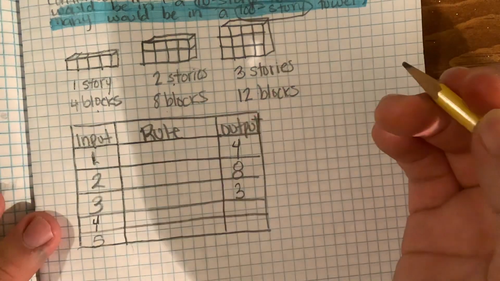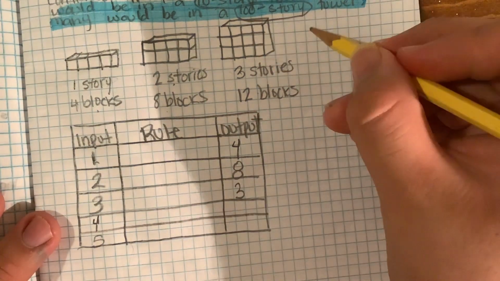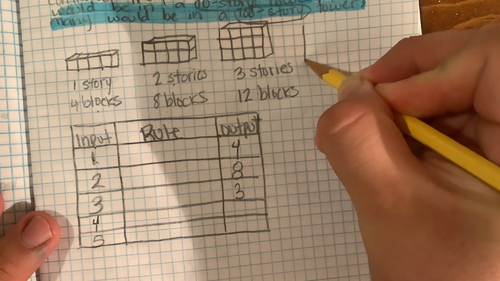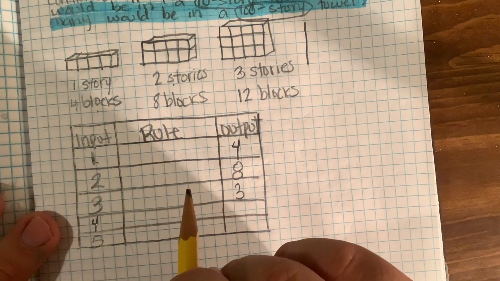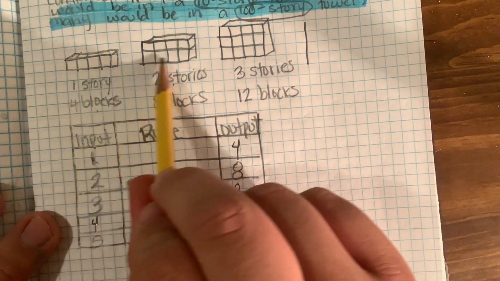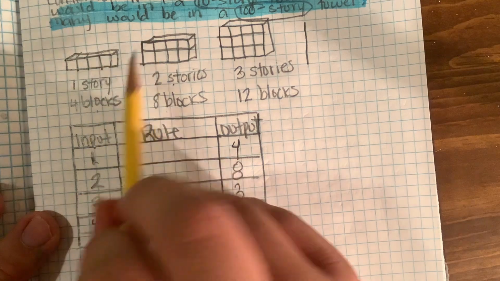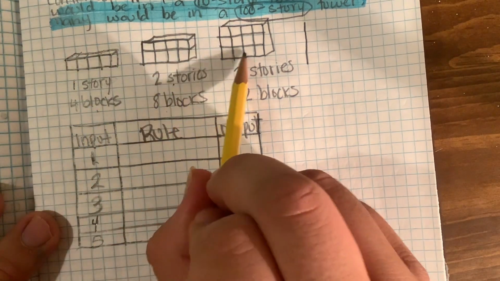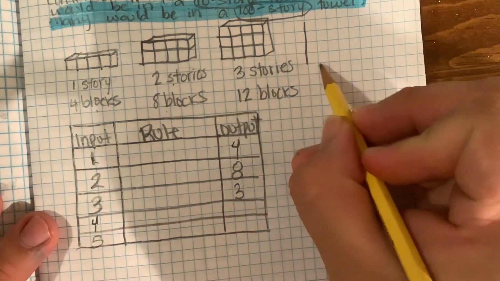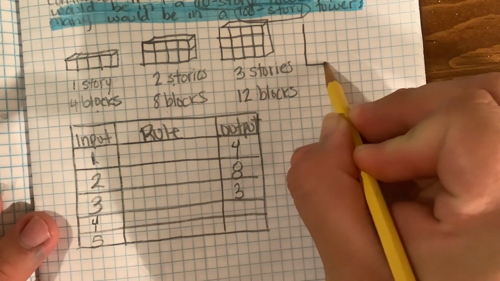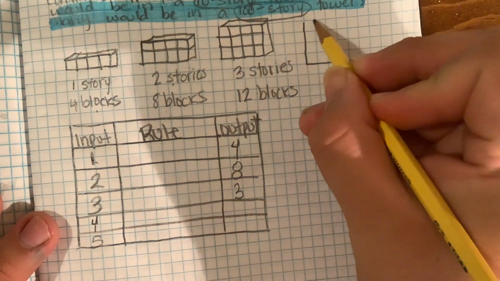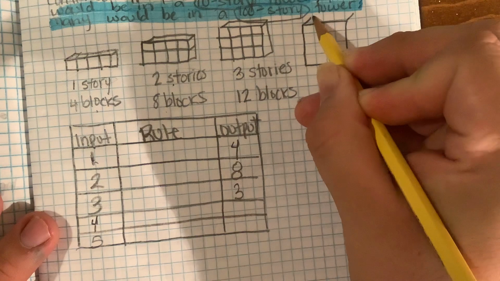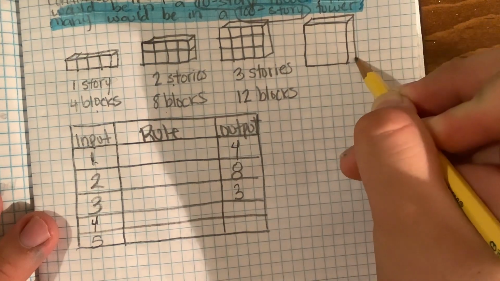Okay, let's draw the 4-story one. So we know it's going to be 4 stories high. So 1, 2, 3, 4. Right? Let's just draw that line down. How long are they? So it's 1, 2, 3, 4. Seems like they're all 4 long, right? So then we just simply connect our story right there. Simple, right? Just going by the information that we have.